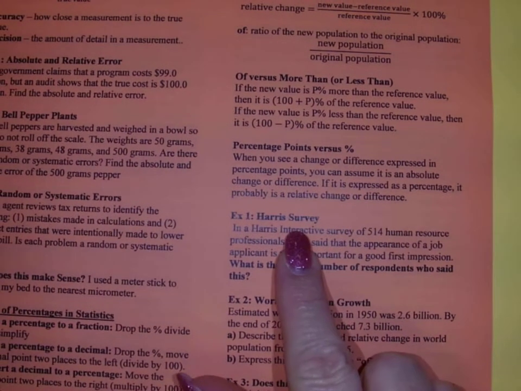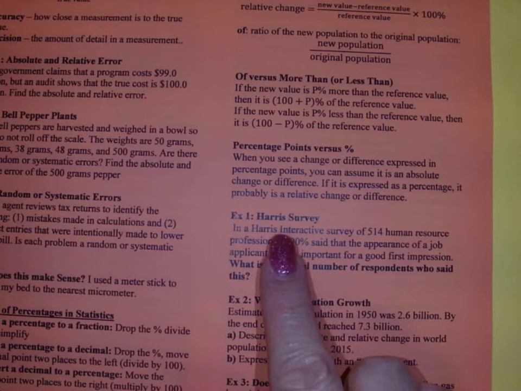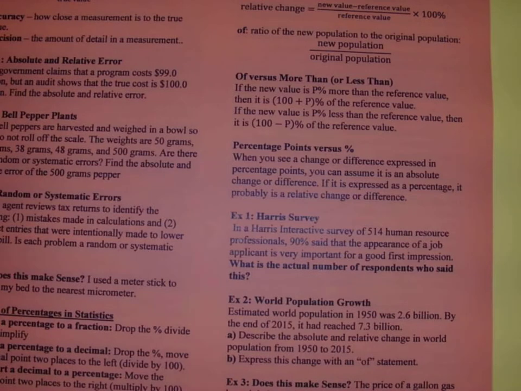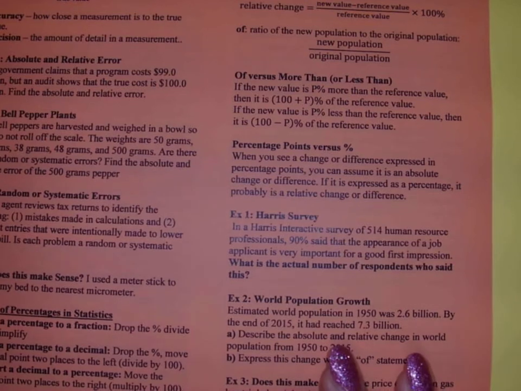So we have example 1, a Harris survey. In a Harris Interactive survey of 514 human resource professionals, 90% said the appearance of a job applicant is very important for a good first impression. What is the actual number of respondents who said this? All right, so we're looking for the actual number.